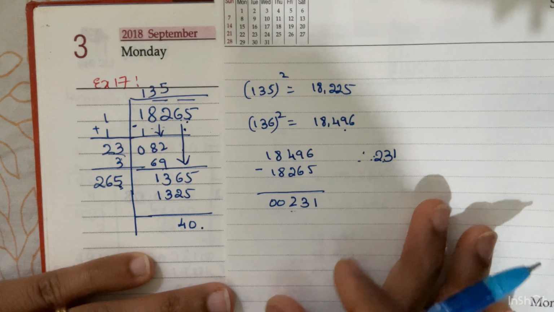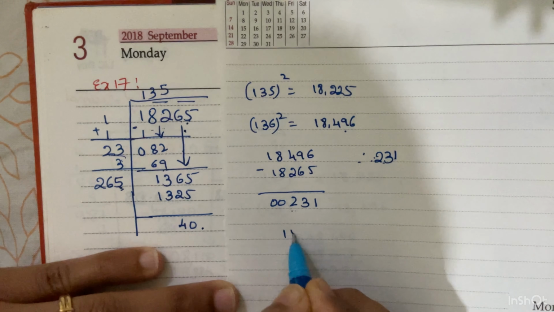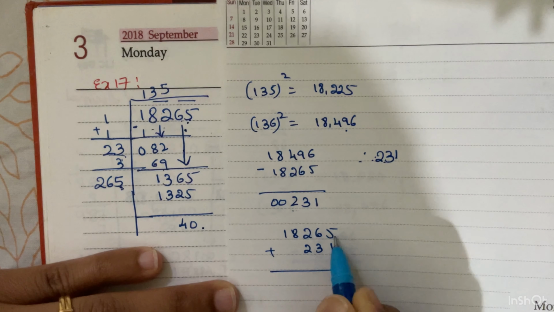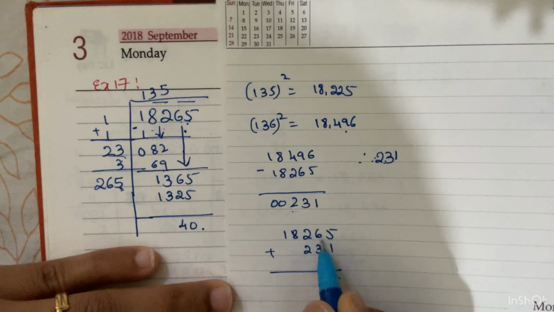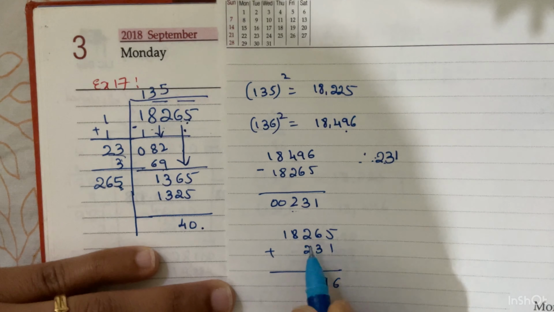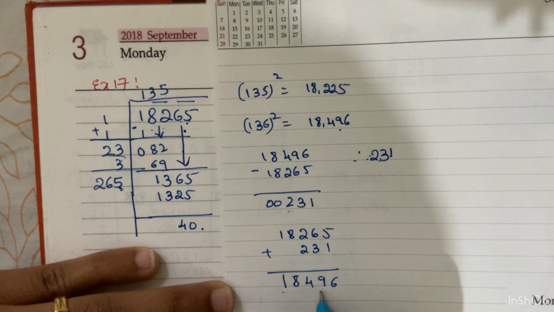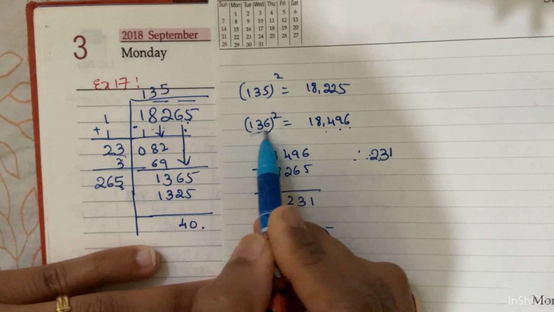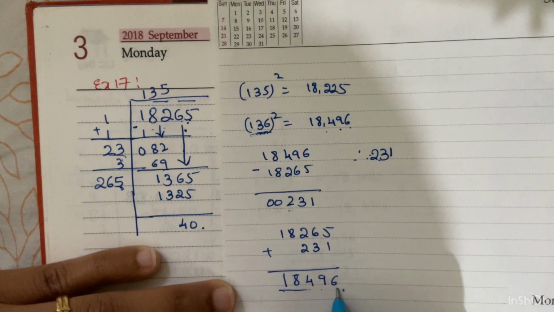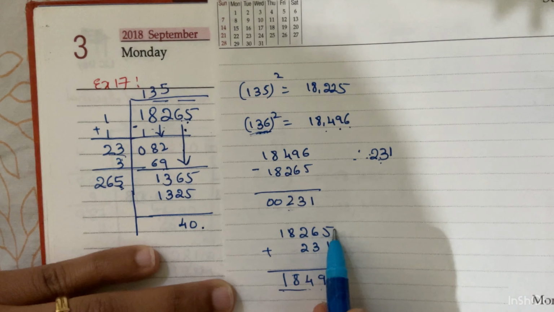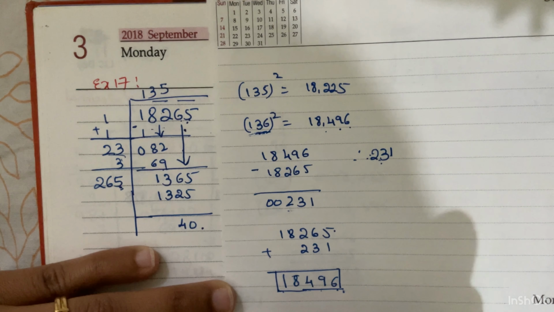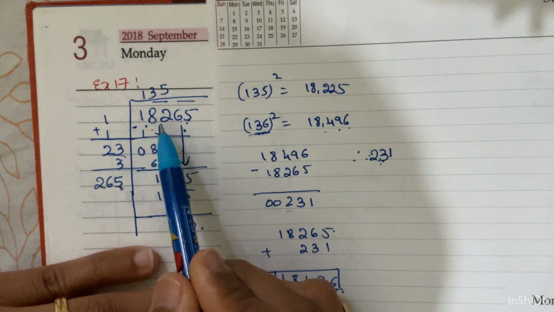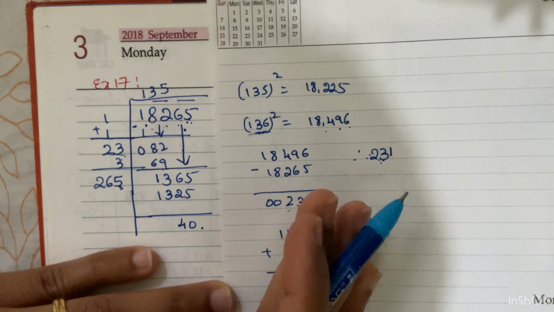Now let's do the cross check. We have 18,265 plus 231. 5 plus 1 is 6, 6 plus 3 I'll get 9, 2 plus 2 is 4, 8, 1. So here it is 18,496. This number's square root is 136. So what we found is that after adding 231 to this number, the number we get is a perfect square number. Therefore 231 is the least number that we need to add to 18,265 to get the perfect square number.